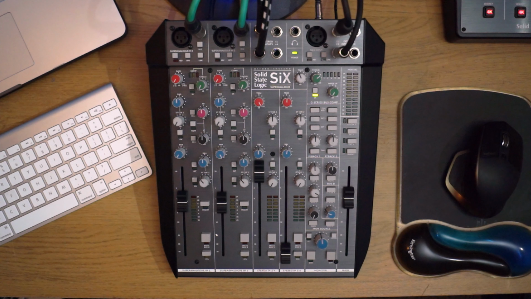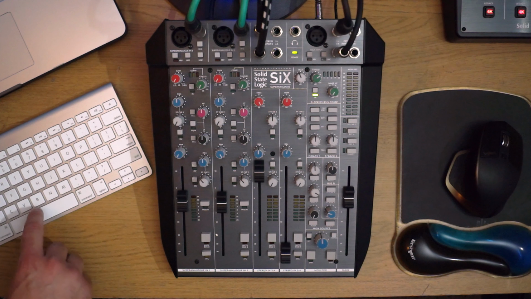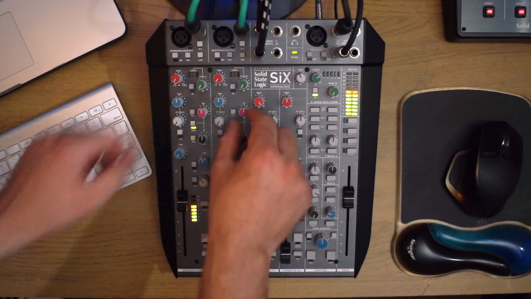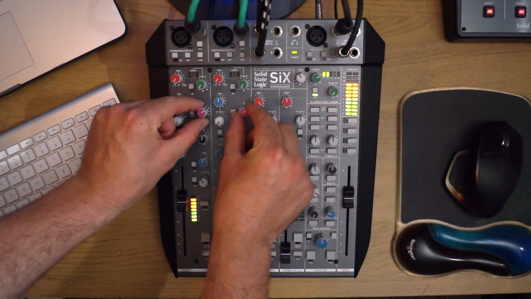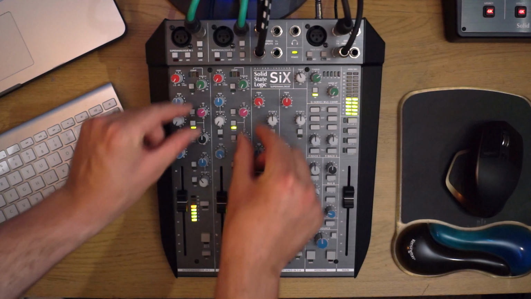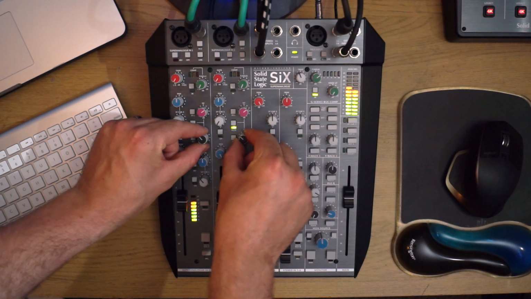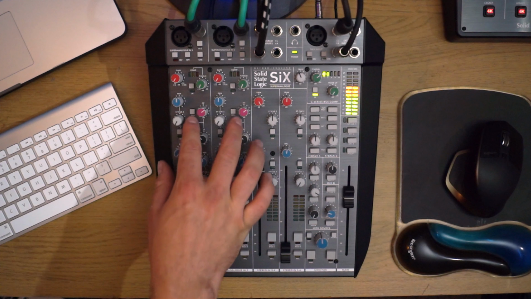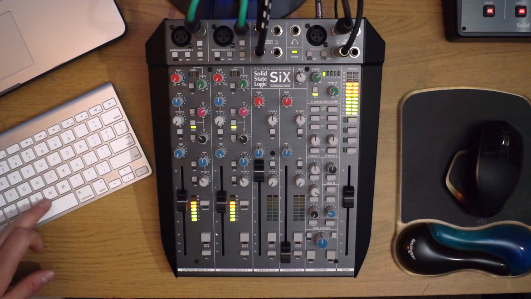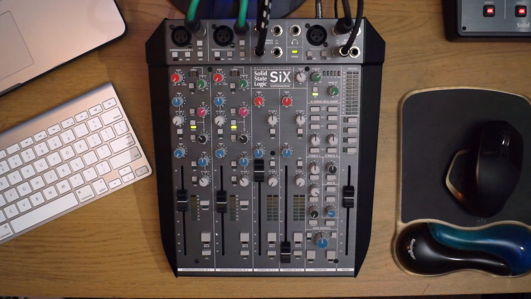Okay, so first of all, I'm going to EQ up that beat a little bit using the SSL EQ. Okay, so now that we've done that, we're now going to send to our external effects loop.